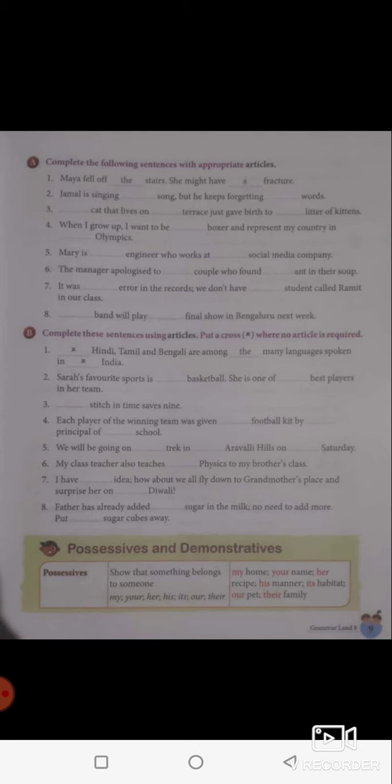Jamal is singing this song. So song can be counted. A song, singing a song. But he keeps forgetting the words of the song, the lyrics of the song. This is what it means.